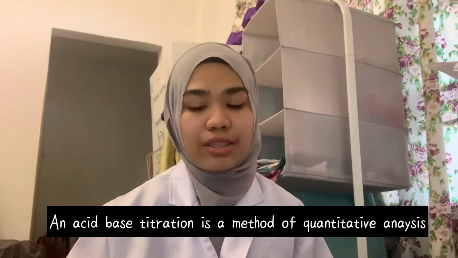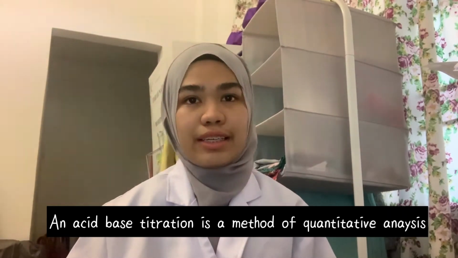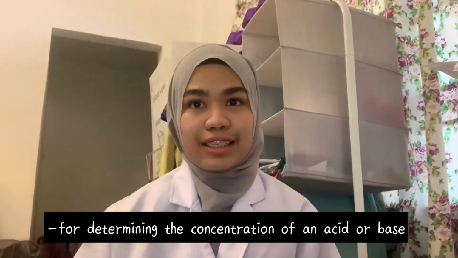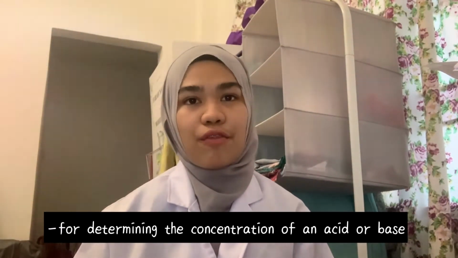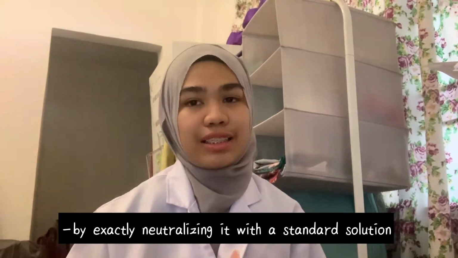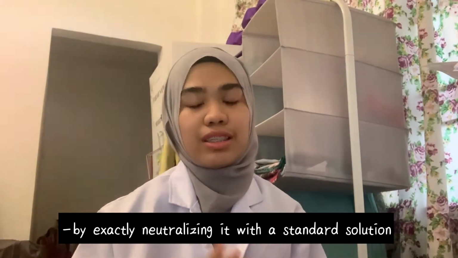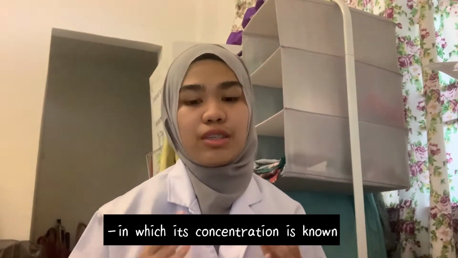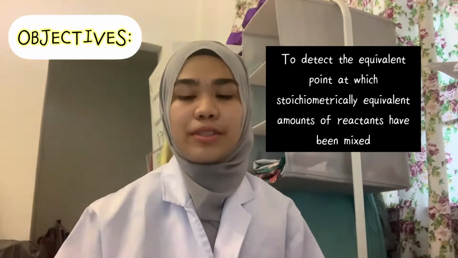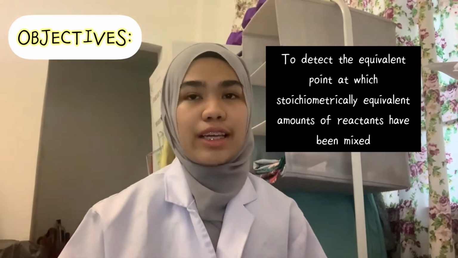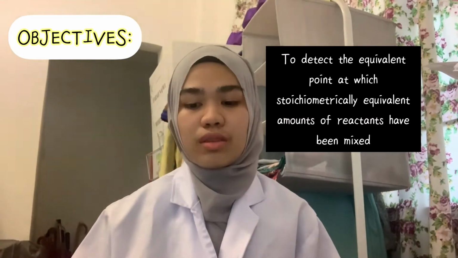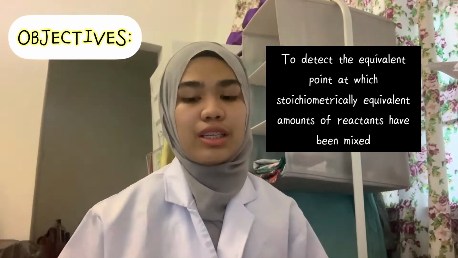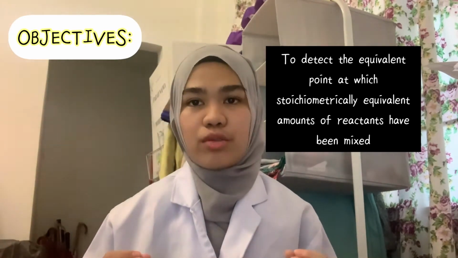An acid-base titration is a method of quantitative analysis for determining the concentration of an acid or base by exactly neutralizing it with a standard solution, that is, a solution whose concentration is known. The purpose of this experiment is to detect the equivalence point at which stoichiometrically equivalent amounts of reactants have been mixed.